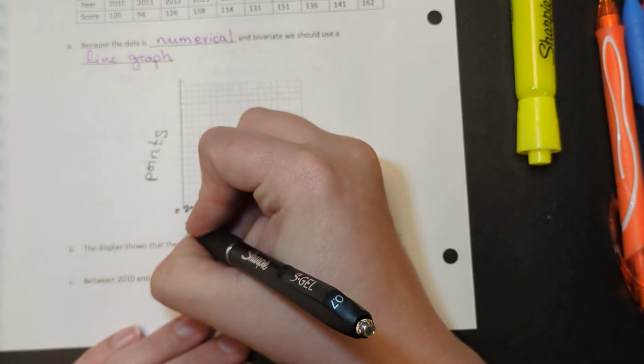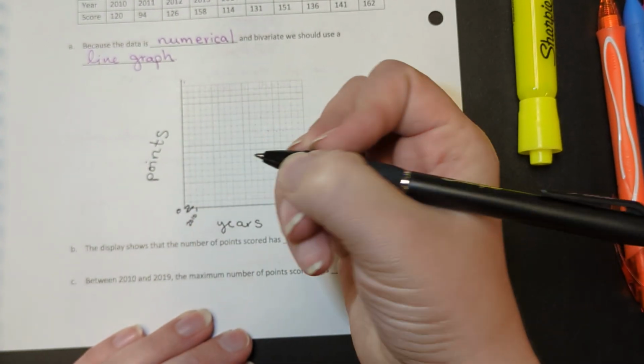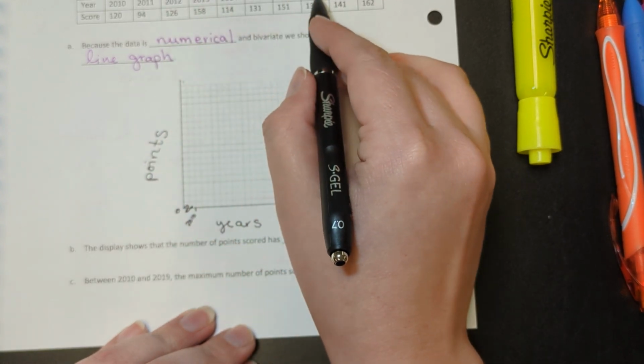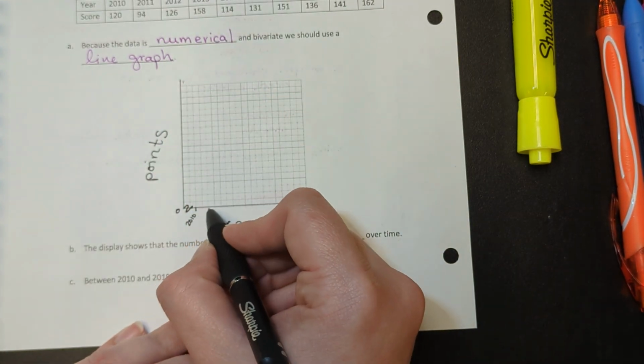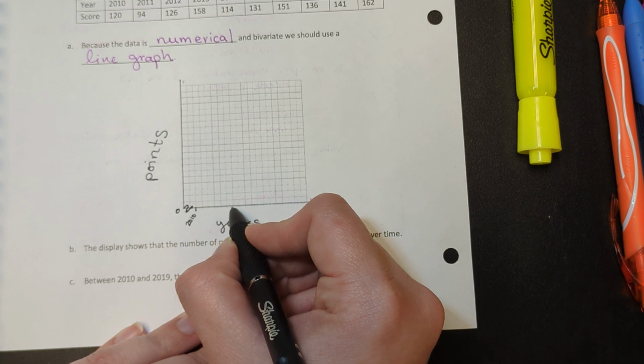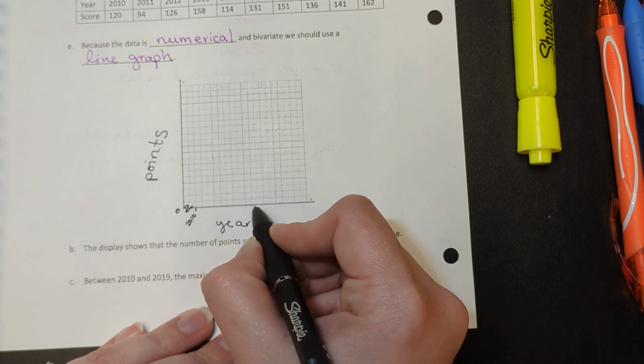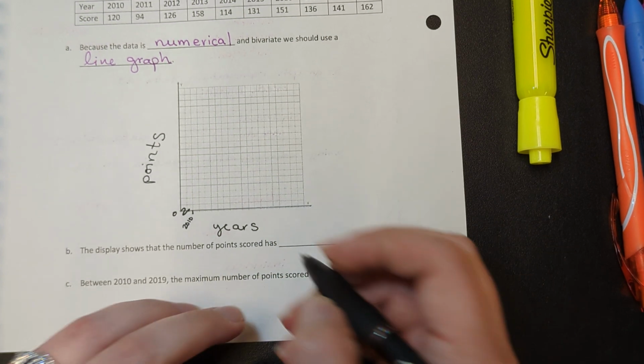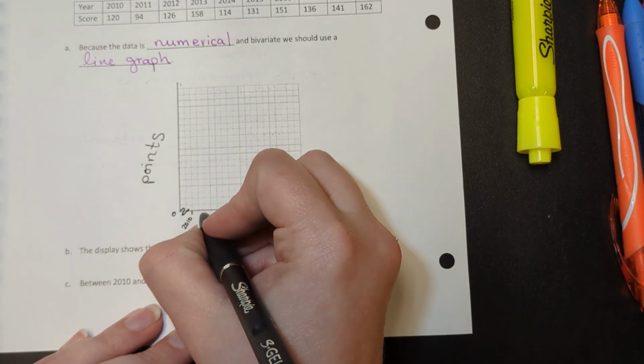Let's see. 1, 2, 3, 4, 5, 6, 7, 8, 9, 10, 11, 12, 13, 14. Yeah.